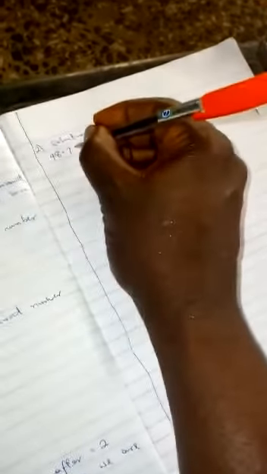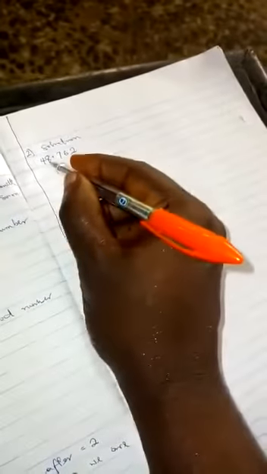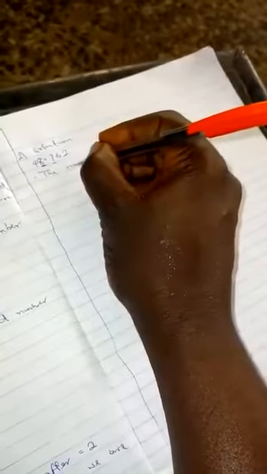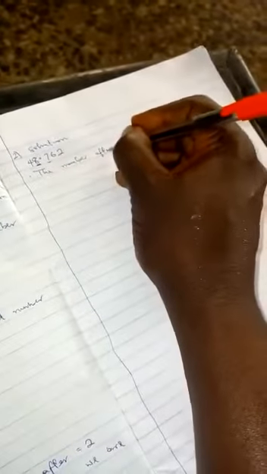Number 2, solution. Now, just follow the steps as we did in the first one. We have 48.762. The last desired number is 8, right? The number after is 7.